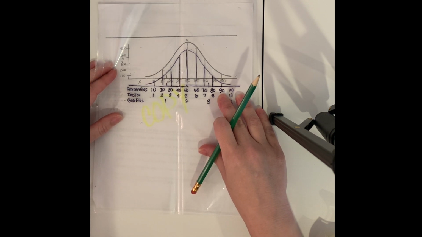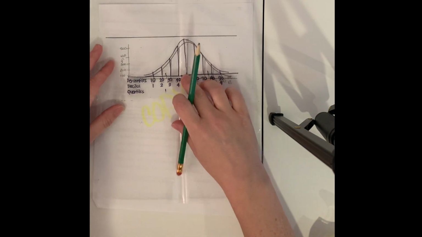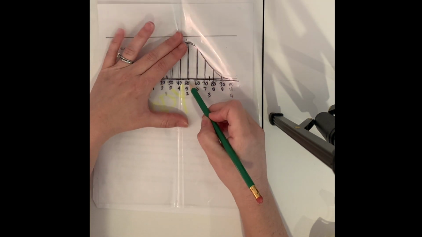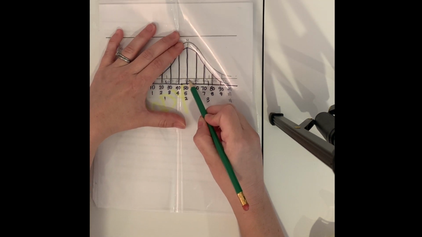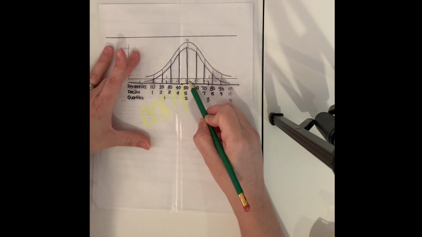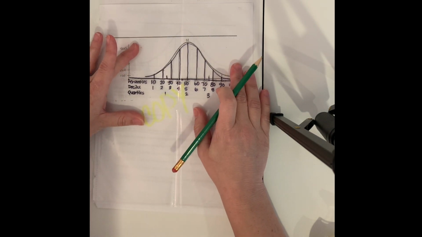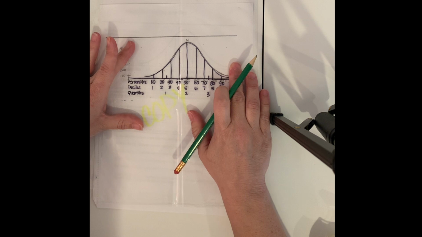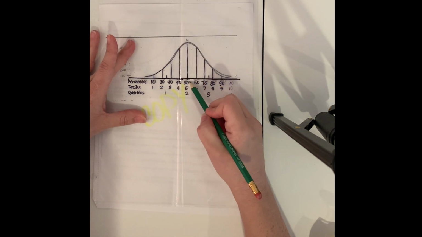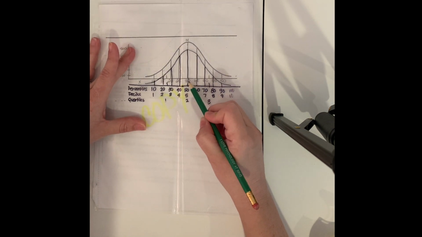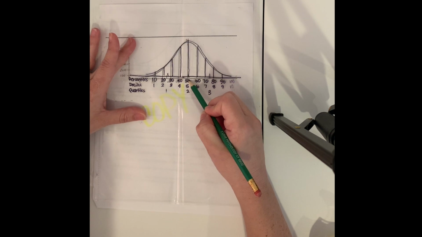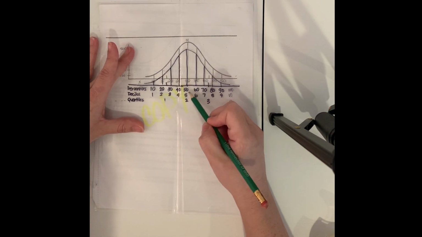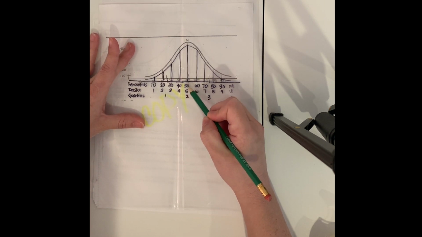And so I can see, okay, if I got a 30 on the quiz, that's going to be right here on my distribution. What does that equal on my normal curve, my standard of comparison? So 30 is equal to the 50th percentile. 30 is equal to the 5th decile.